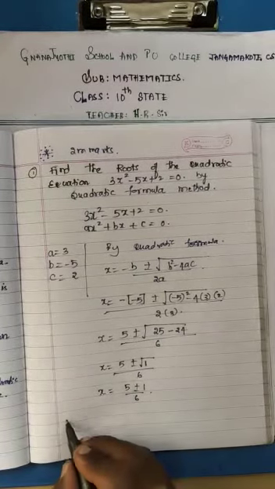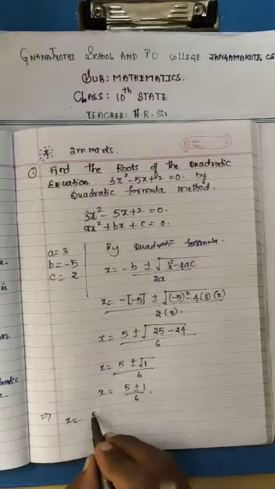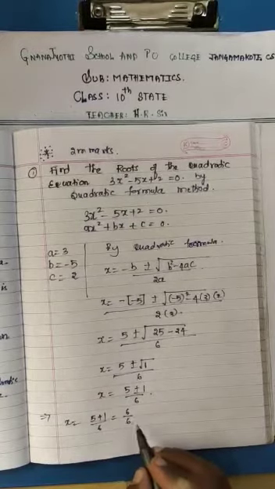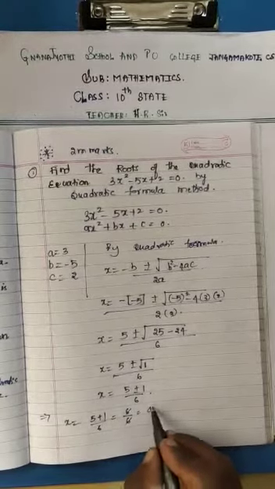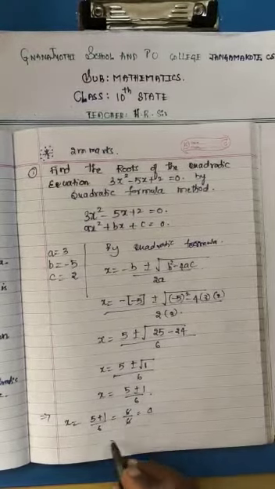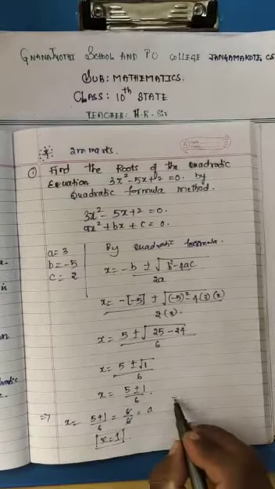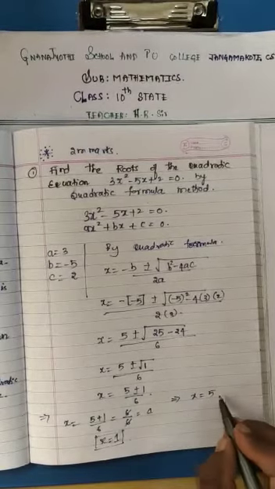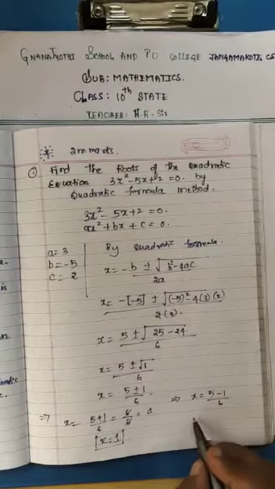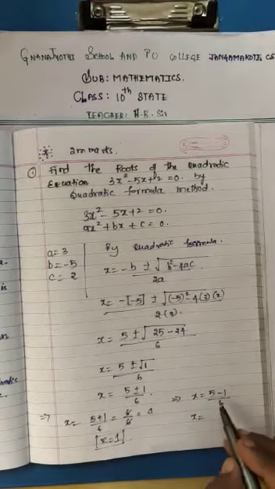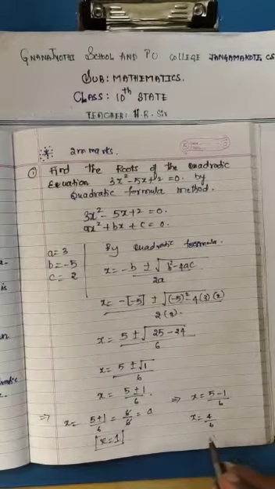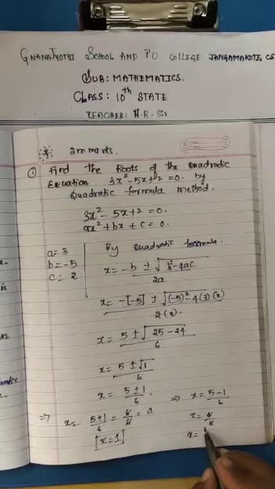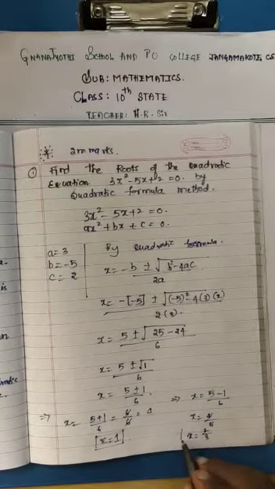Taking 5 + 1 divided by 6, we get 6/6, which cancels, so x = 1. Now the second root: taking minus 1, 5 - 1 is 4, divided by 6, so x = 4/6 = 2/3.